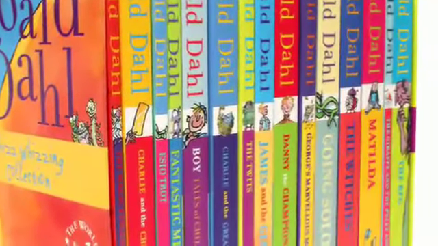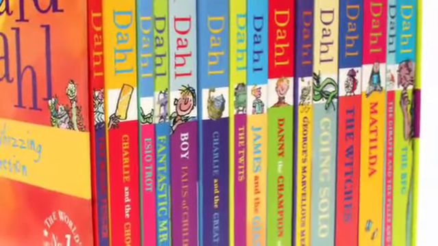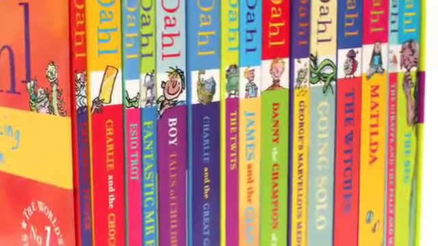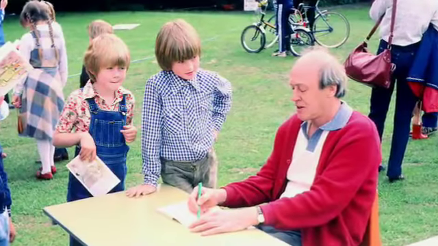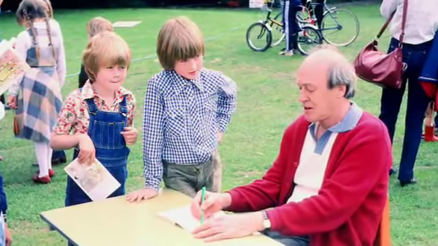Roald Dahl is known to generations of children as the man that brought them magical stories like Charlie and the Chocolate Factory, Danny the Champion of the World, and James and the Giant Peach. Many people remember his stories from their childhood.